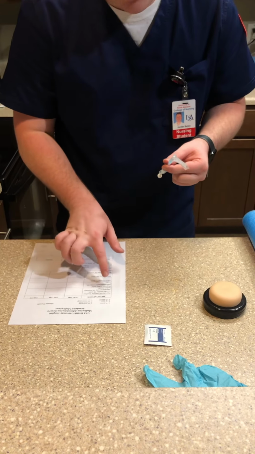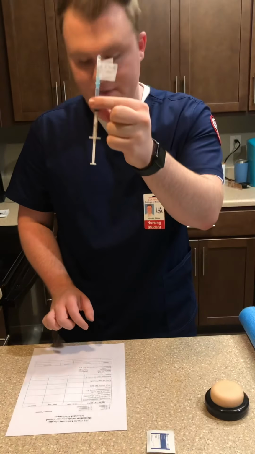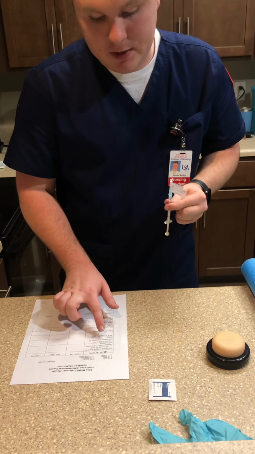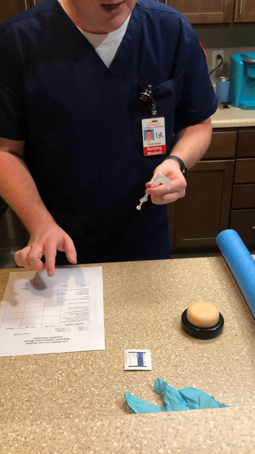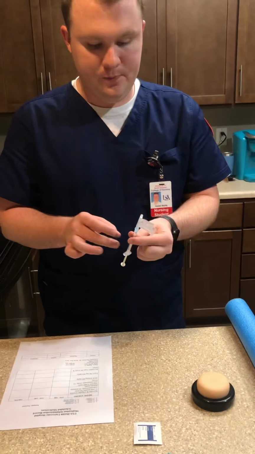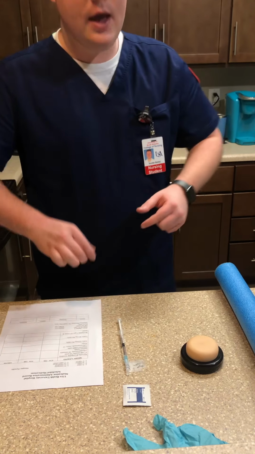The right drug is heparin. I have heparin. The right dosage is 5,000 units, and I have 5,000 units. I'm going to be giving this subcutaneously every 12 hours. So that's the right route and the right time, and now is the right time. So now what I'm going to do, sit this down, and I'm going to explain the procedure to the patient.